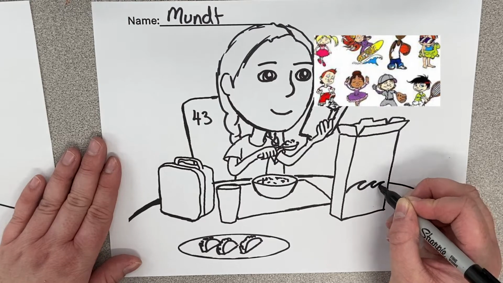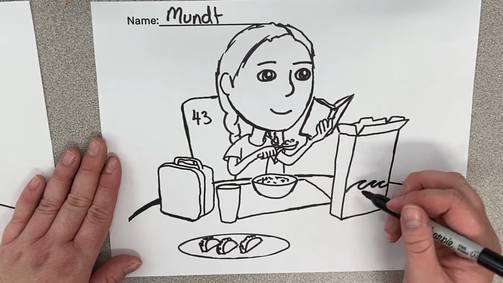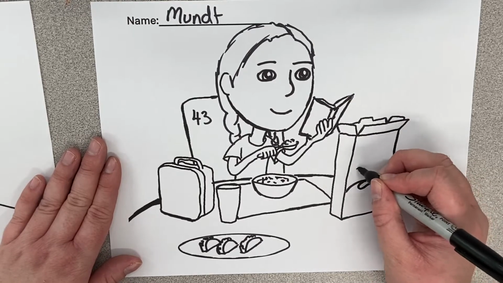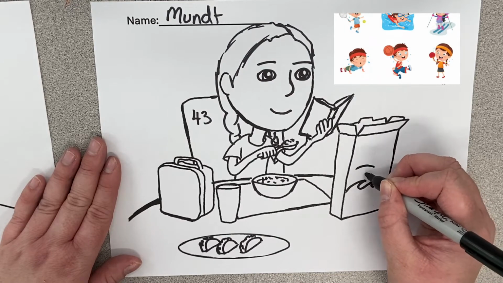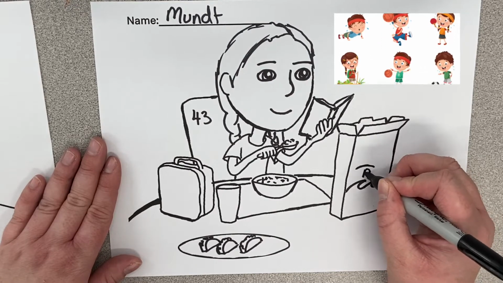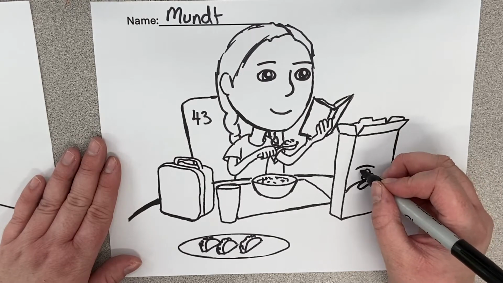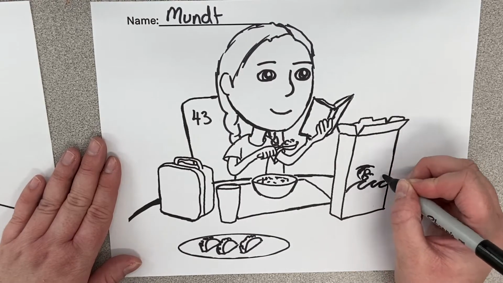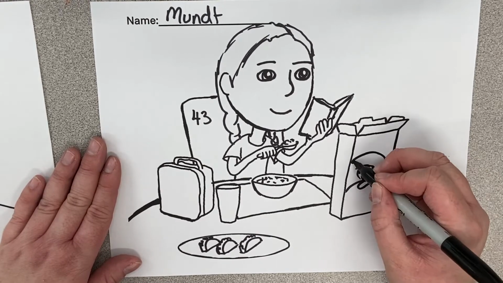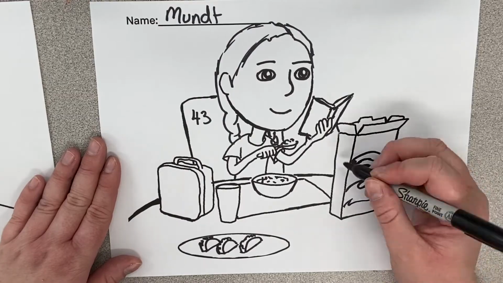Figure out if you want to draw it with a person or maybe you want to draw it with the sports balls or icons that might represent that sport for you. Maybe you're like my nieces who like Taekwondo. So maybe you have somebody in karate gear drawn on your cereal box.